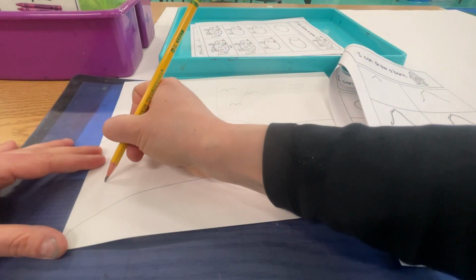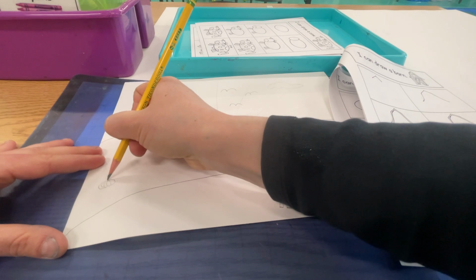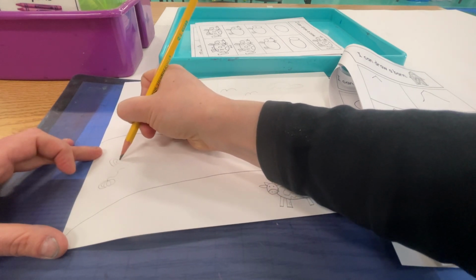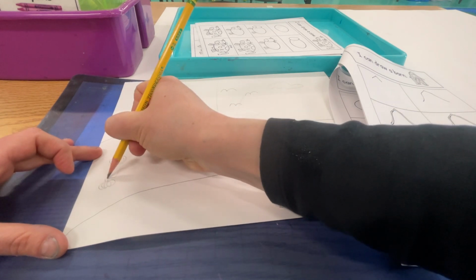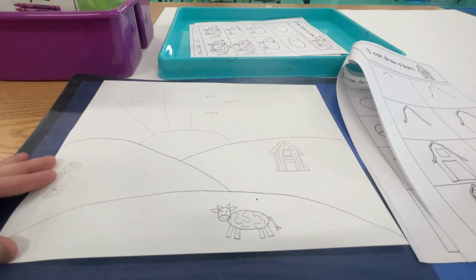And you might even want to add a little pumpkin patch over here. You could draw some crops, things that are growing on the farmland. But add some details so there's not really big blank spaces. Fill them in. Have fun.